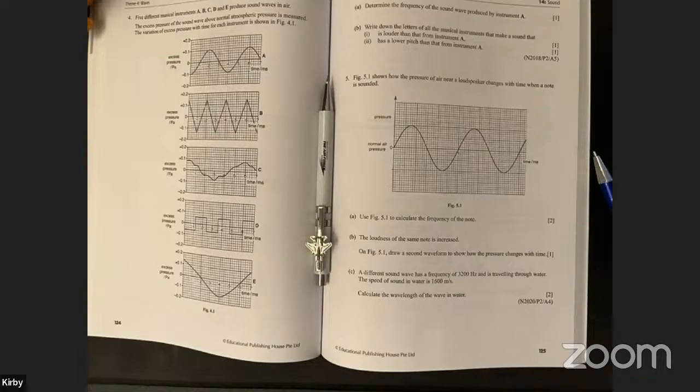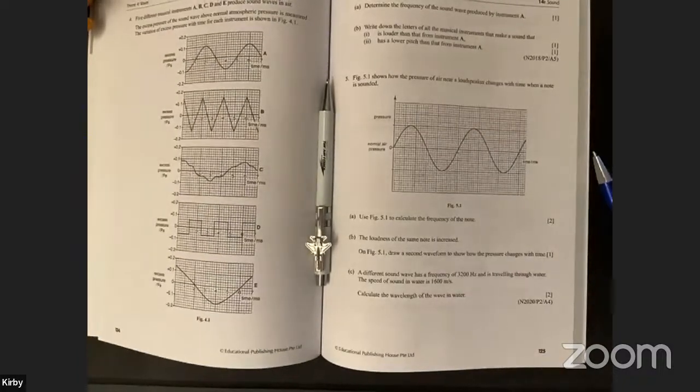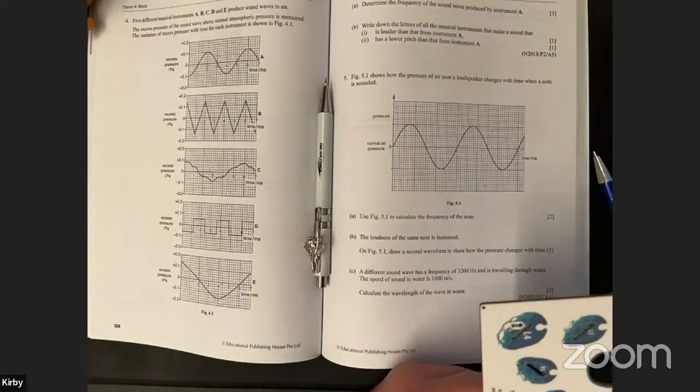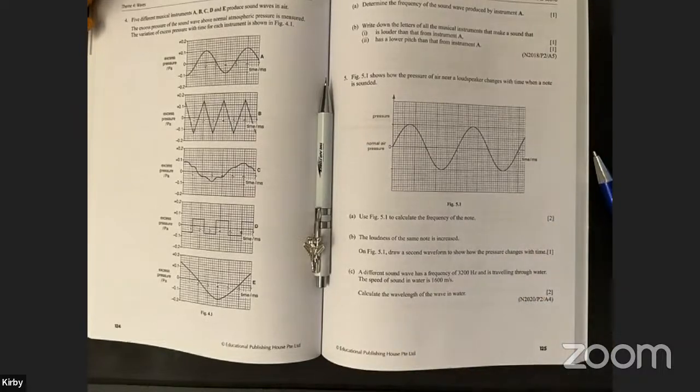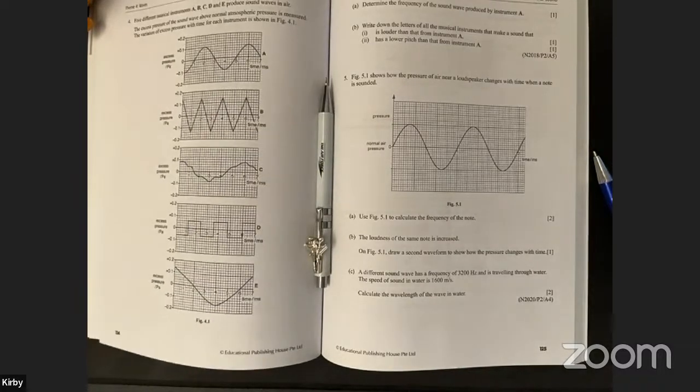Okay, some more drawings, which I guess is good, I guess.